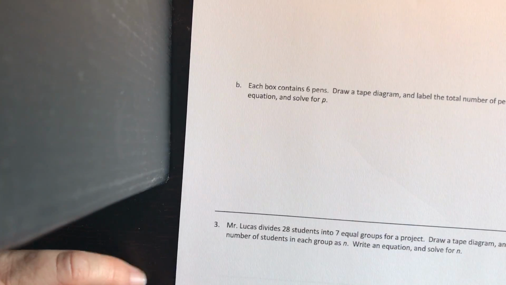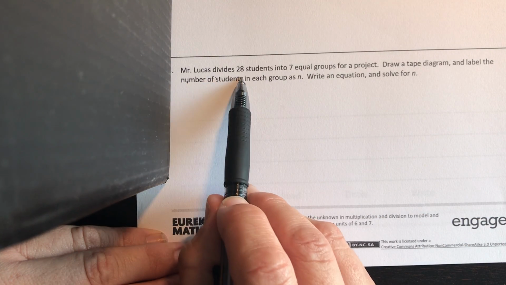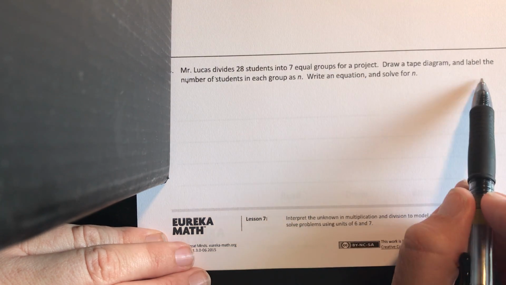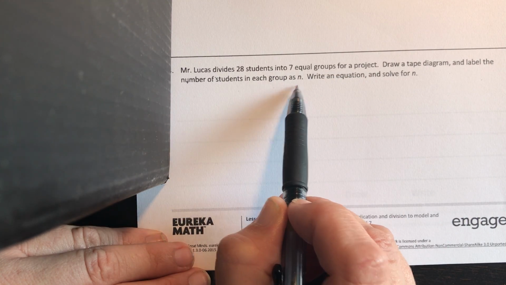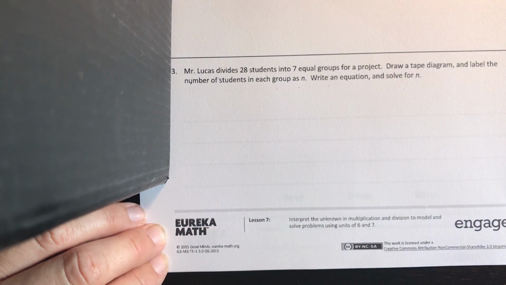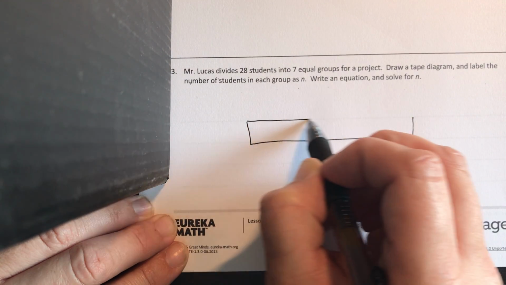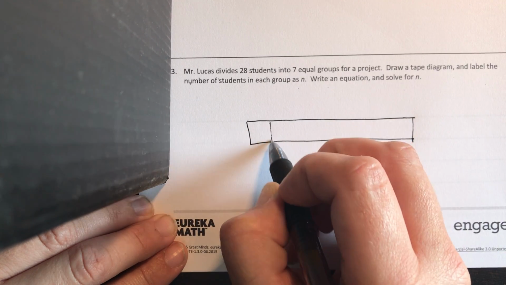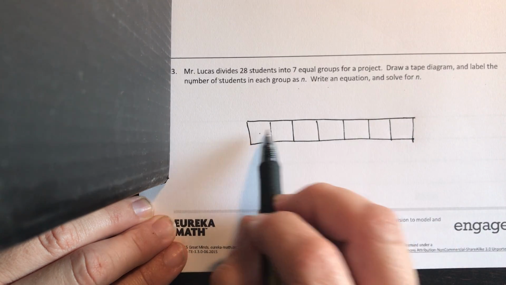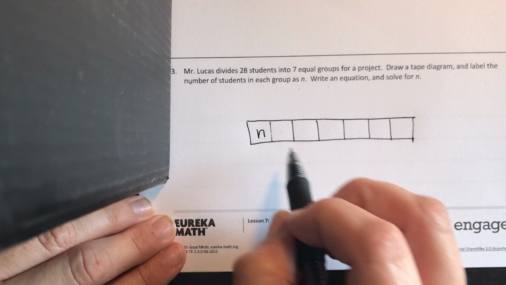And let's go down to the bottom and figure out what Mr. Lucas does. Mr. Lucas divides 28 students into 7 groups for a project. Draw a tape diagram and label the number of students in each group as n. Write an equation to solve for n. All right. So, my tape diagram is up here. Our groups are going to be 7. 1, 2, 3, 4, 5, 6, 7. And n is going inside.